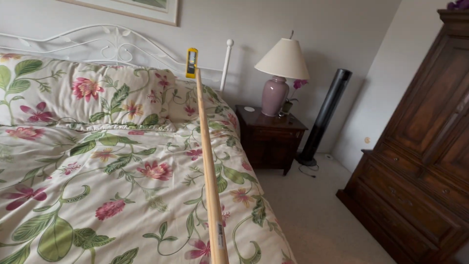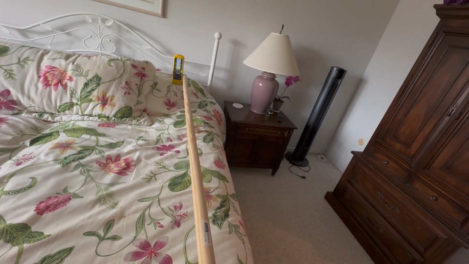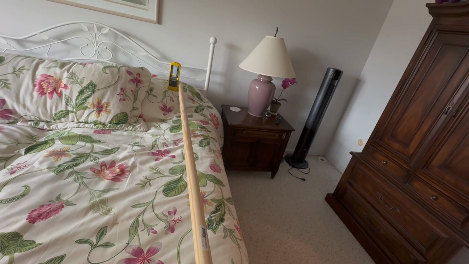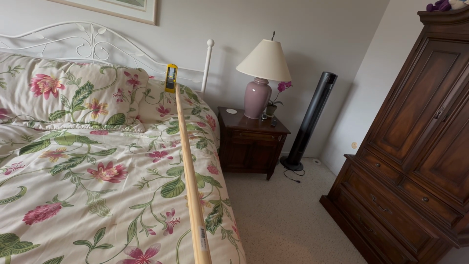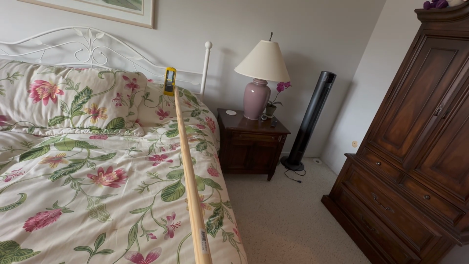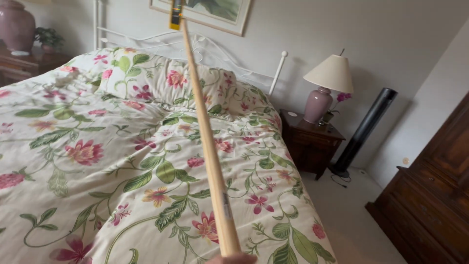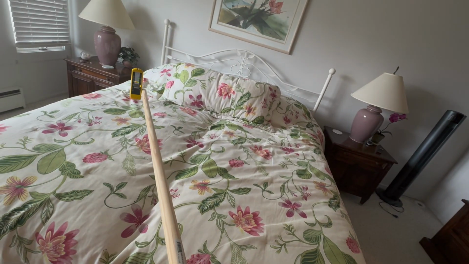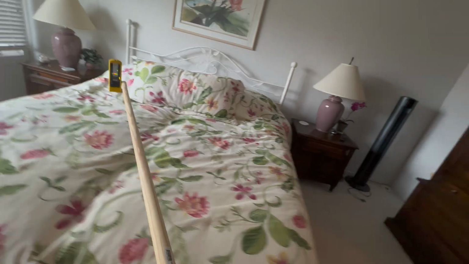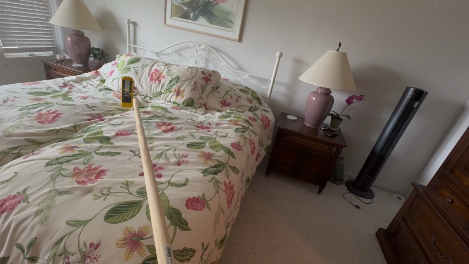Once it beeps, we just move it along. You can also use a stand for it. Then we're going to do 4 right here. Five.